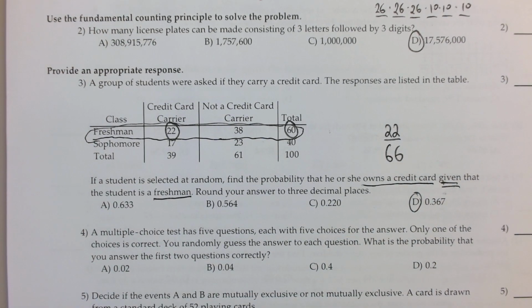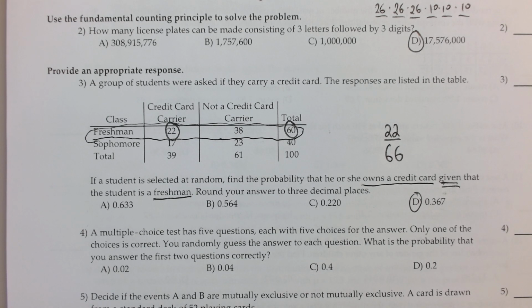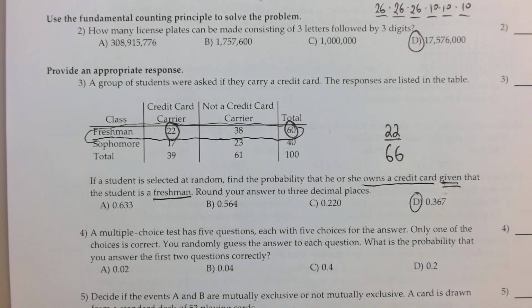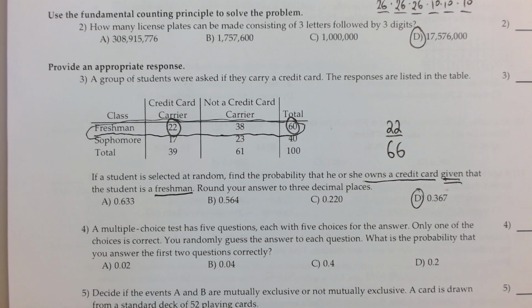Next, multiple choice test has 5 questions, each with 5 choices for the answer. And of course, only one of those choices is correct. If you decide to randomly guess, what's the probability that you get the first 2 questions correctly? So this would be 2 independent events, answering the first question followed by answering the second question.